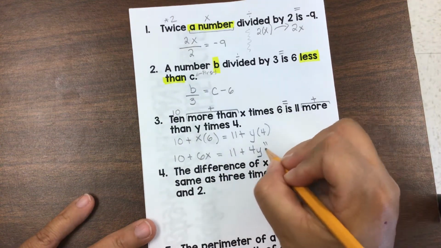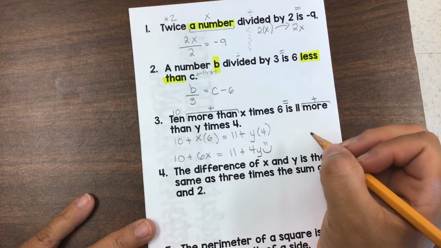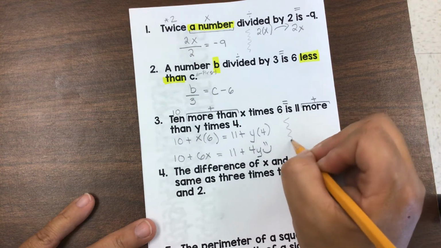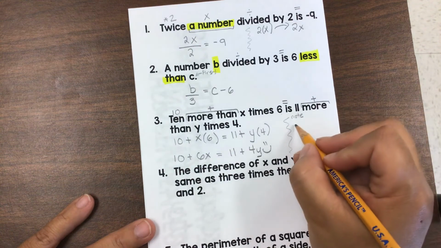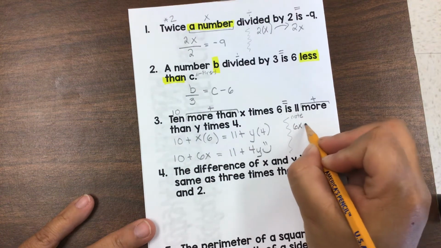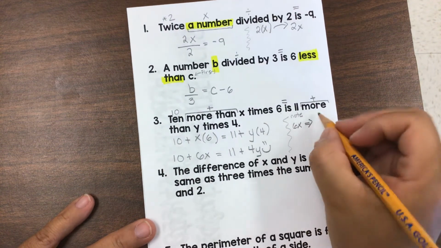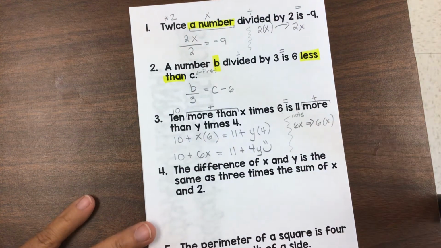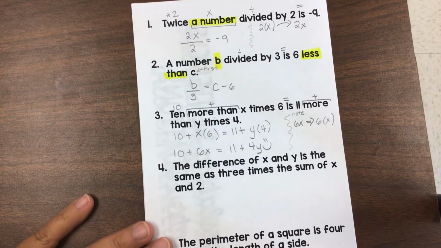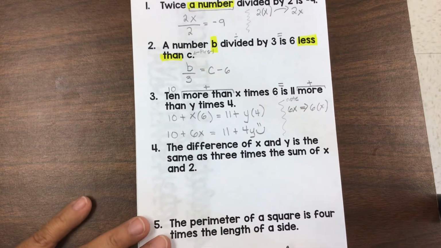And that's the best way to write it. I'm going to make a little note right here. Don't forget that 6x is the same thing as 6 times x, only that we don't have to write the parentheses, so we don't. If we don't have to, we're not going to.